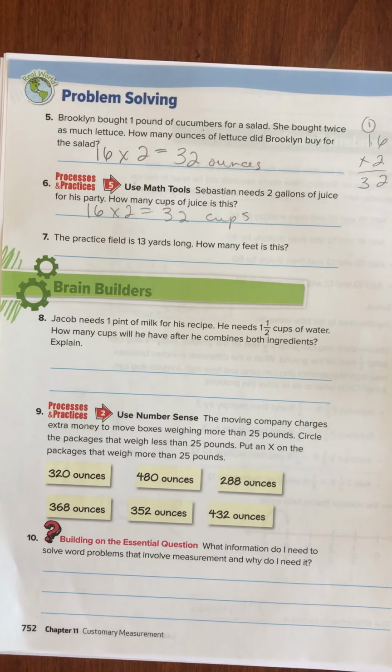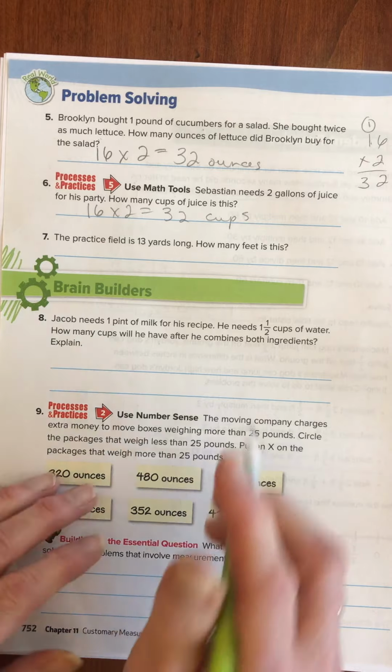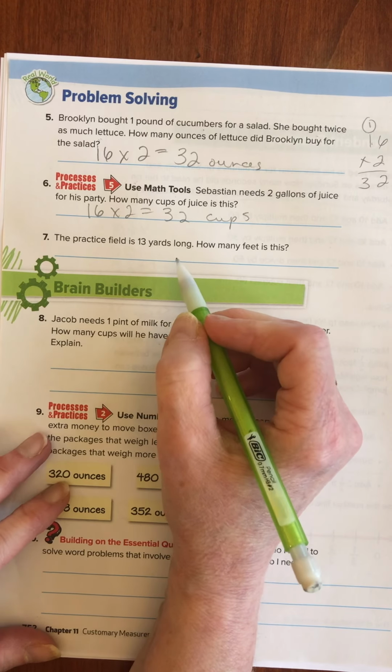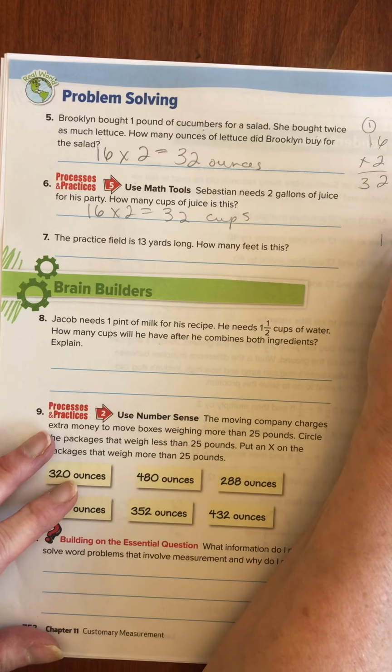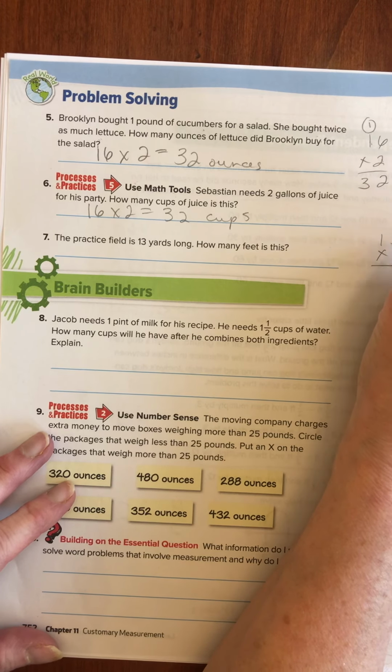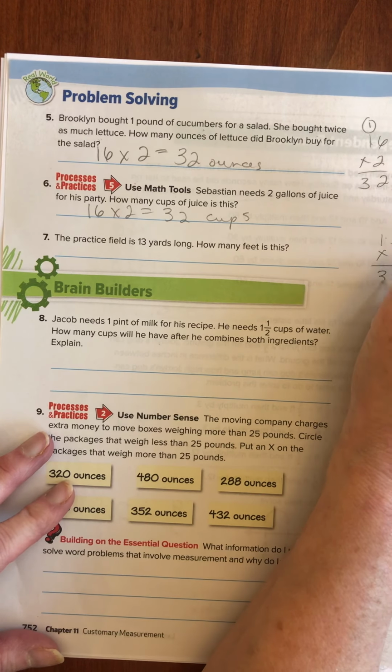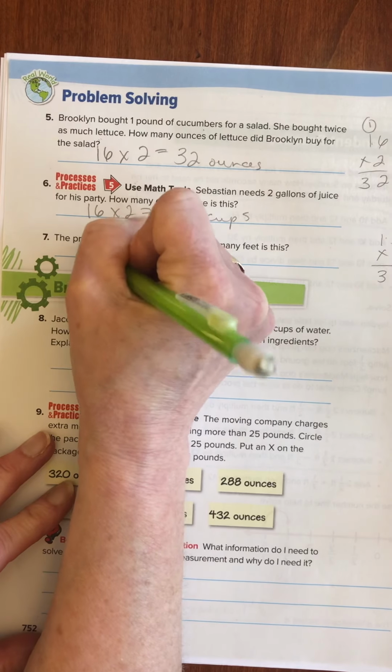Okay, next one. Says the practice field is 13 yards long. How many feet is this? Well, there are 3 feet in a yard, so I'm going to do 13 times 3. 3 times 3 is 9. 3 times 1 is 3. So this would be 39 feet.